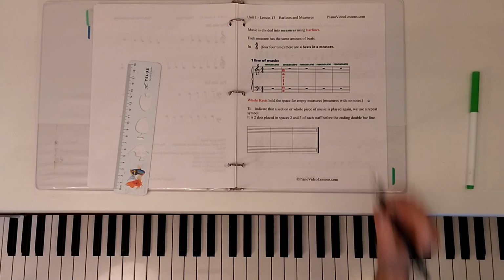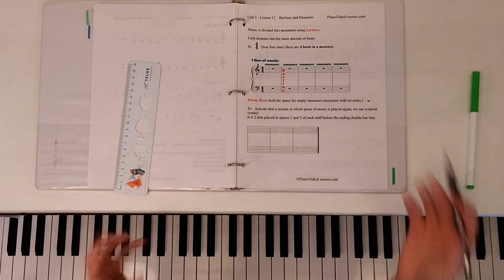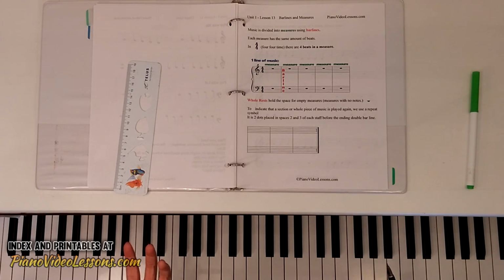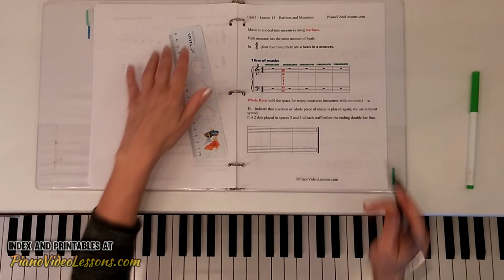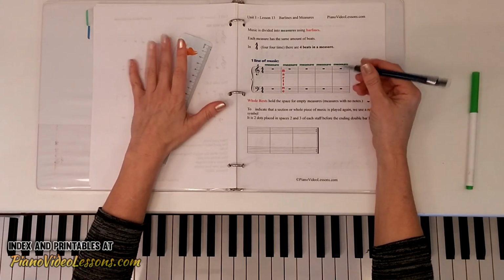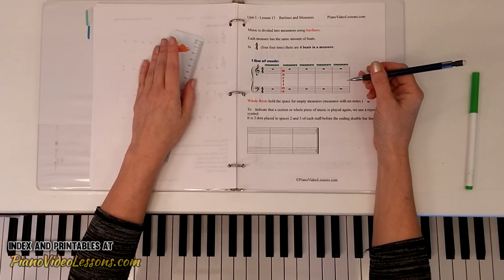In this lesson, we're going to talk a little bit more about bar lines and measures. So we've been seeing these in music, but I haven't really made them clear up to now because I'm trying to teach you one little concept at a time, and I'm sure some of you are wondering, and maybe some of you even asked in the comment section about these things. But let's talk about them now.